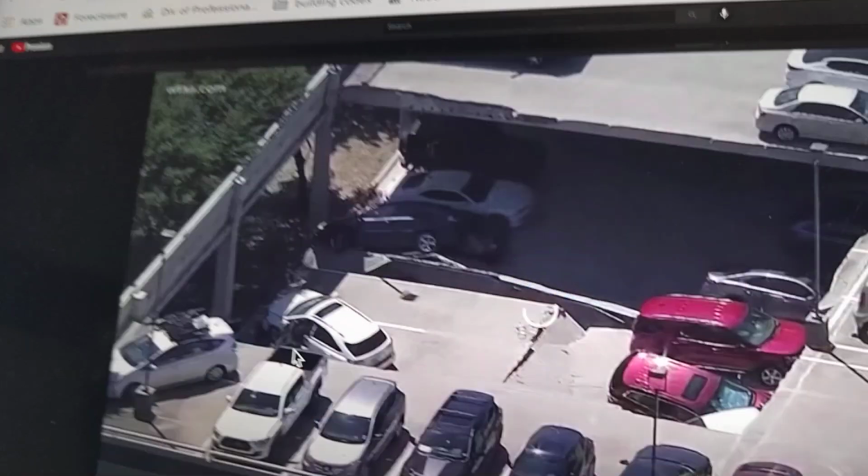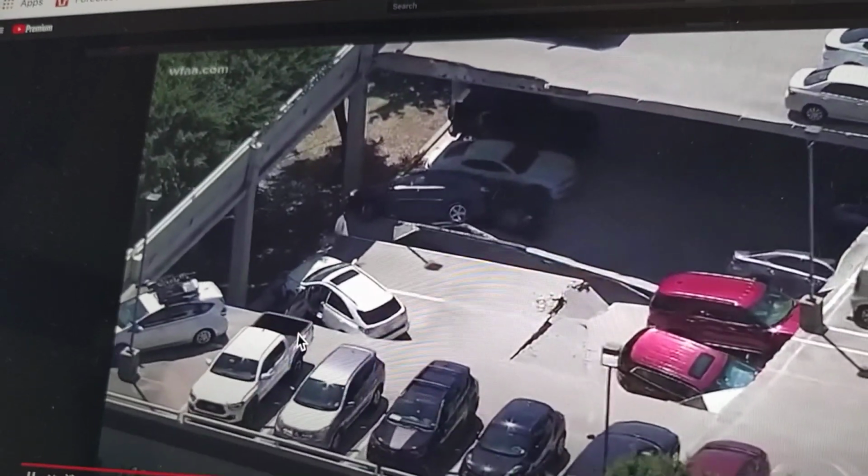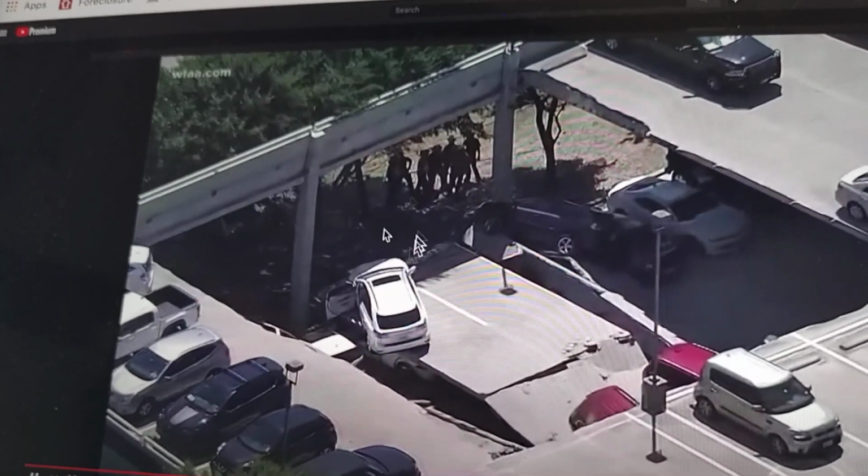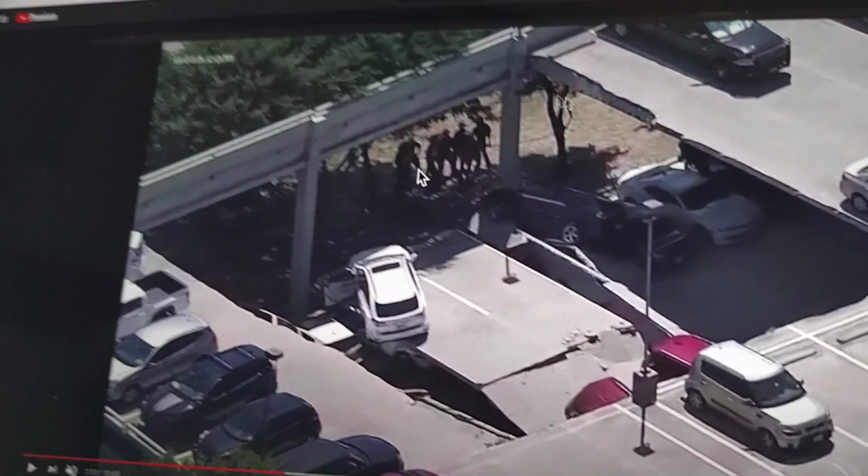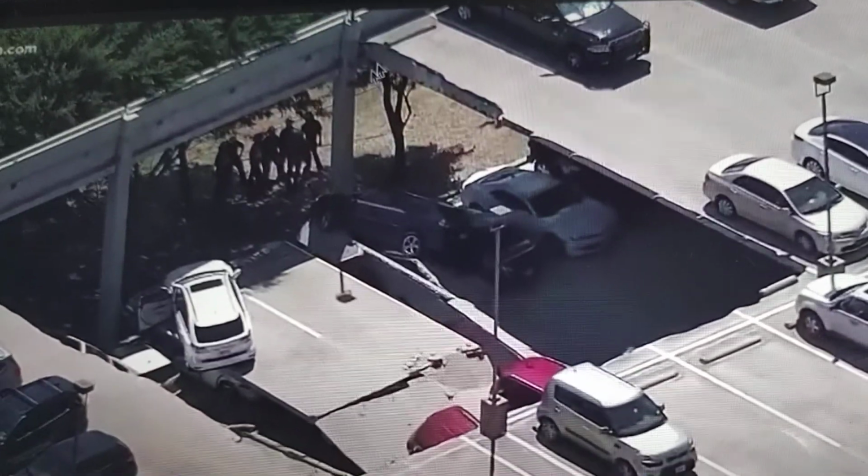So let me fast forward now. The helicopter's rolling around. There are those guys. They just got lucky as hell, right? They would have been knocked down like bowling pins. Okay. Let's go forward.